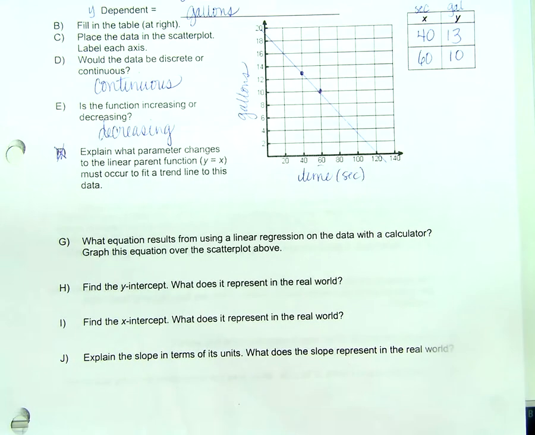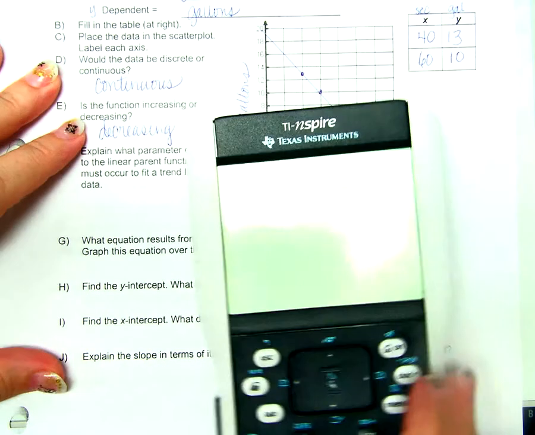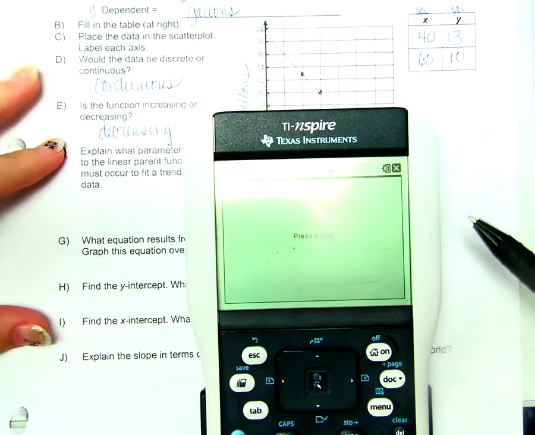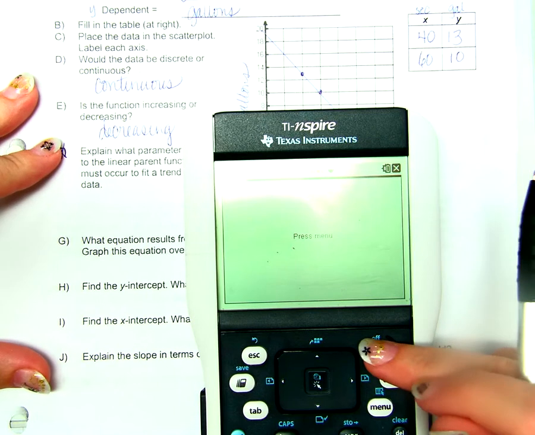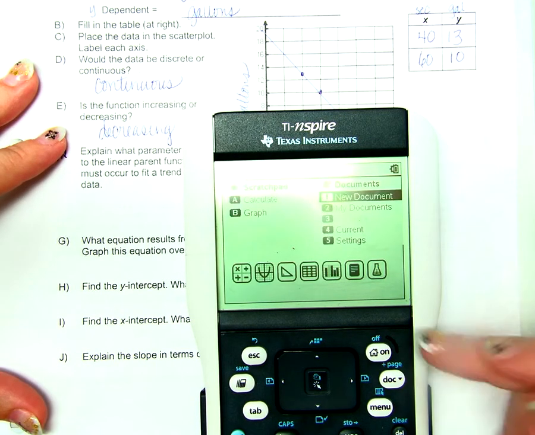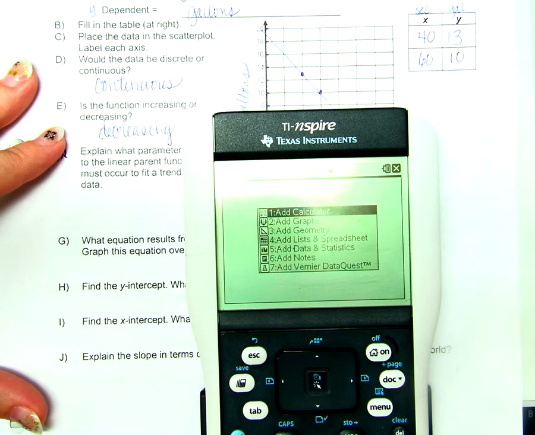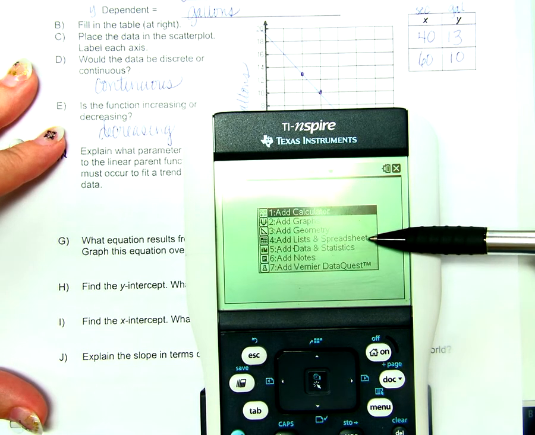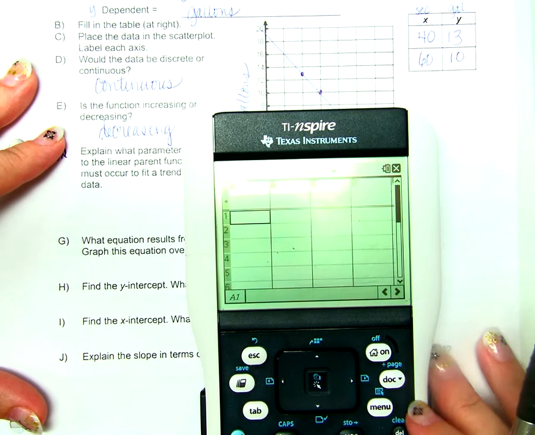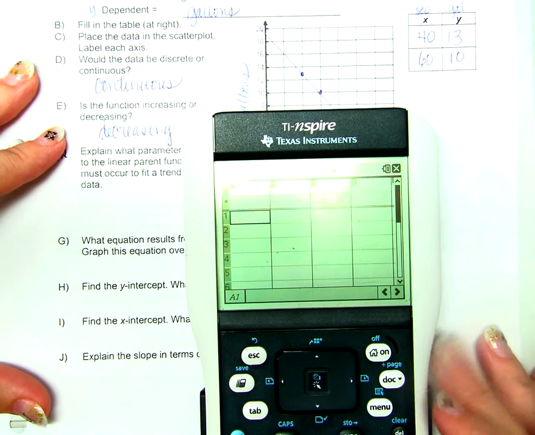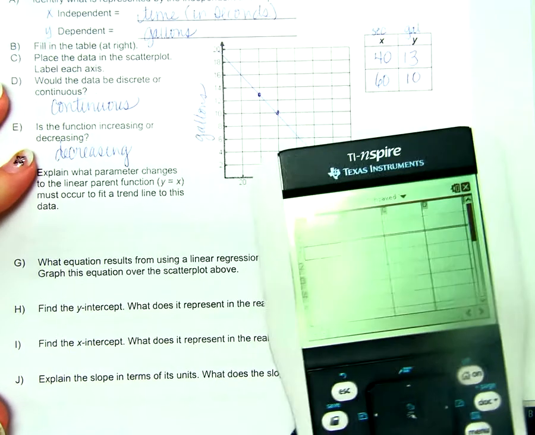So if we come down here to G, G says what equation results from using the linear regression on the data with a calculator? So I'm going to turn my calculator on. I need to create a new document. So I'm going to go Home, New Document, number 1. I'm going to start with a list and spreadsheet, because even though I don't have a lot of points, I do have some, and I want to have both of those in there.